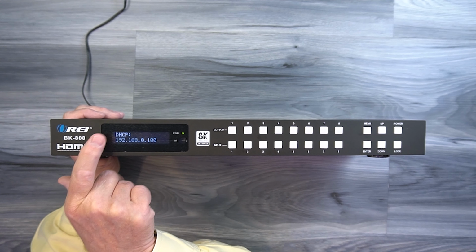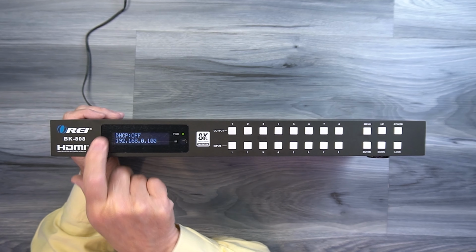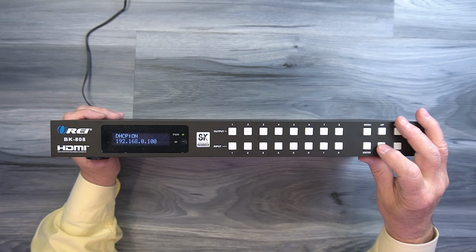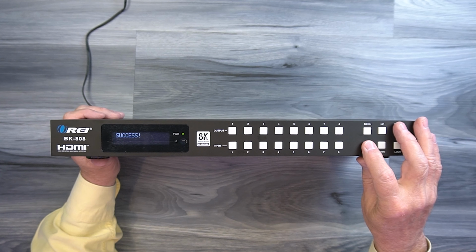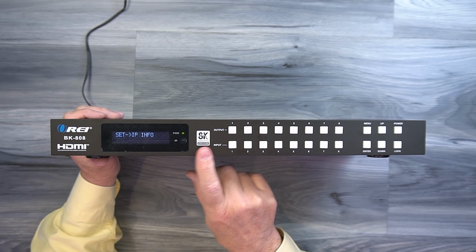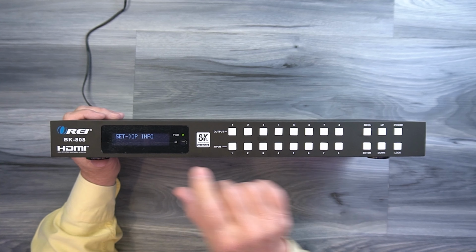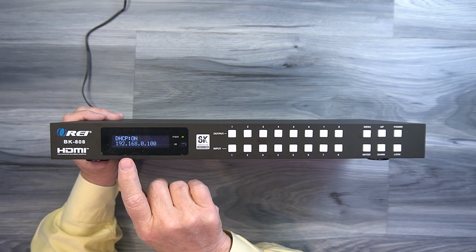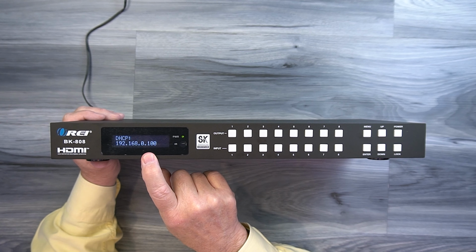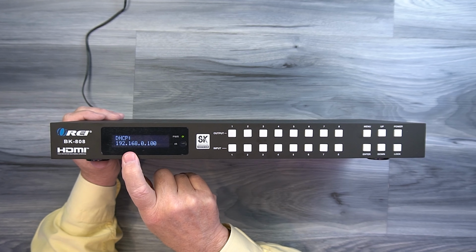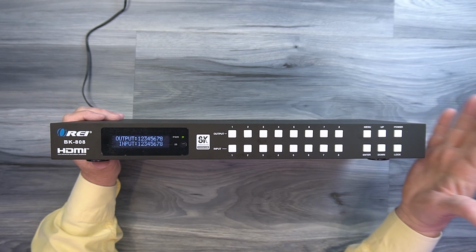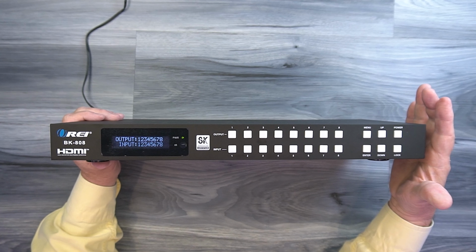Hit Enter again. You'll see the DHCP is currently turned off and it has a static IP address. Now you can turn DHCP on by tapping the up and down buttons and hit Enter, and you'll see success comes up, and that means that the unit right now is ready to have your network set its IP address. You can also set it manually by using a laptop and connecting to this network and accessing the GUI and changing it through there. I like to turn DHCP on because my network can set the address for me. So I'll leave it there for now, connect it to my network, and let it choose an IP address.